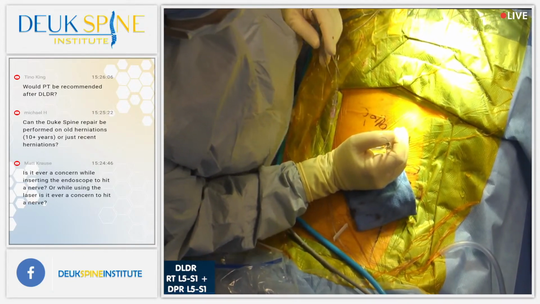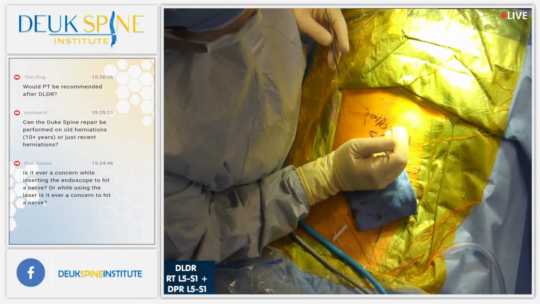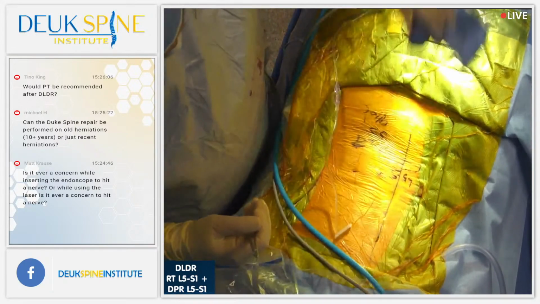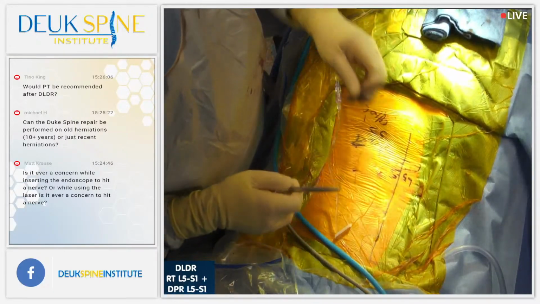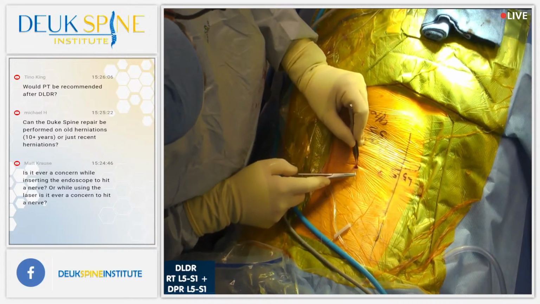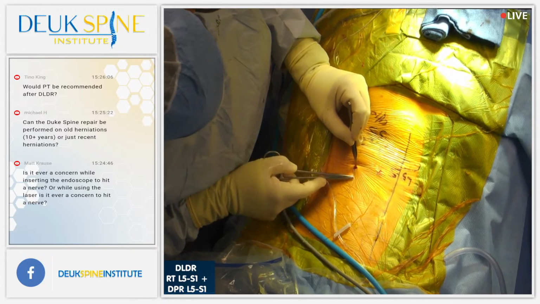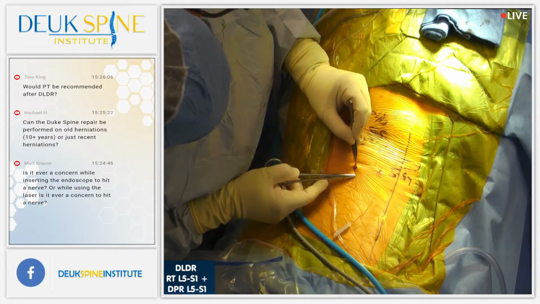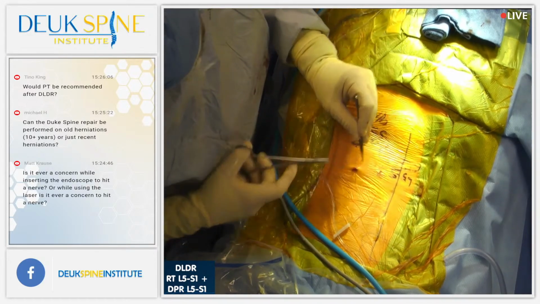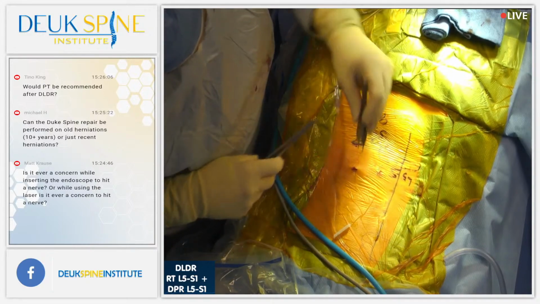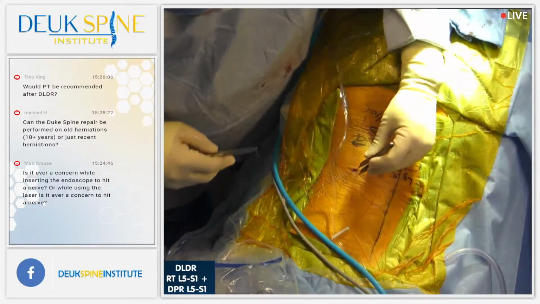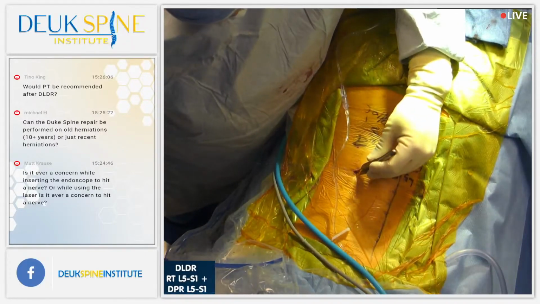Our next surgery will be a Deuk laser disc repair thoracic. This patient travels from Pennsylvania, and she has 3 herniated discs that are very small. They were missed by her radiologist, missed by her doctor. They told her she just has to live with the pain. She's in excruciating pain in her thoracic spine. And we're going to be fixing 3 thoracic discs in 1 surgery for her.